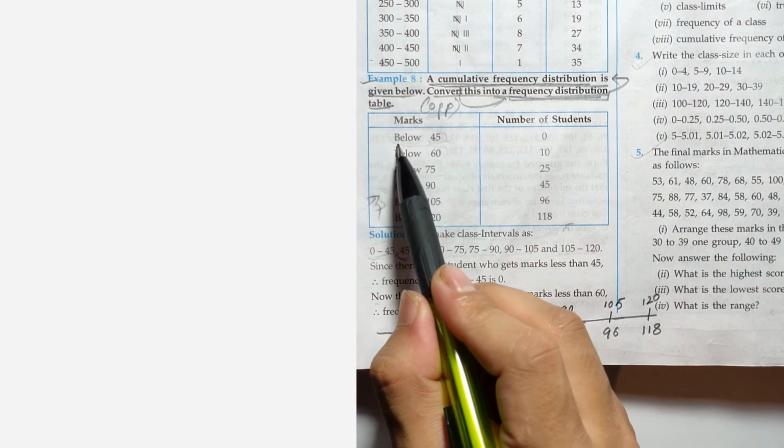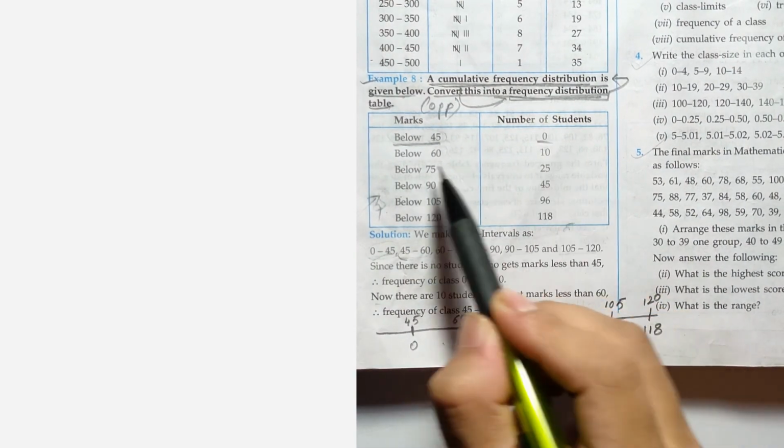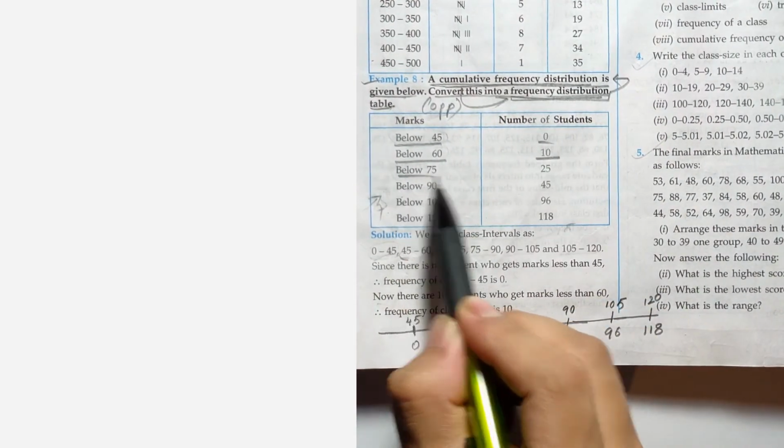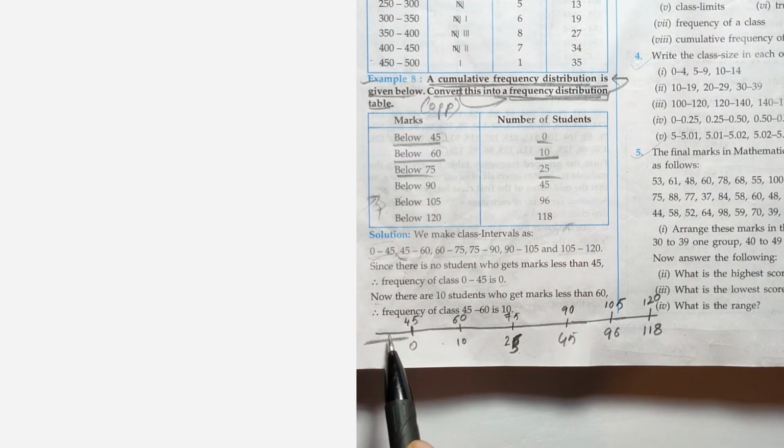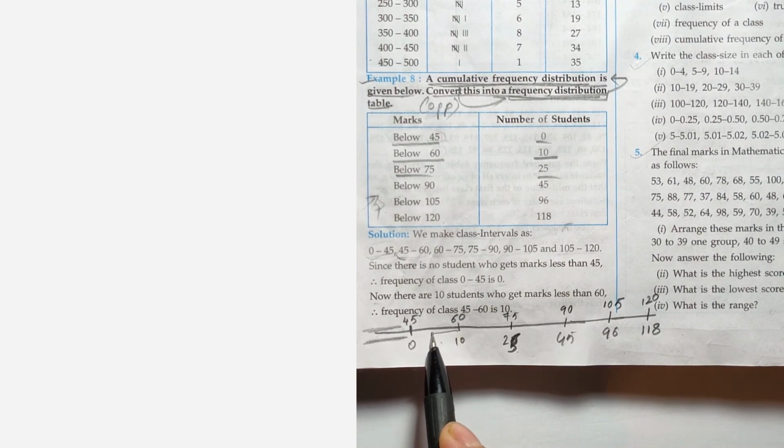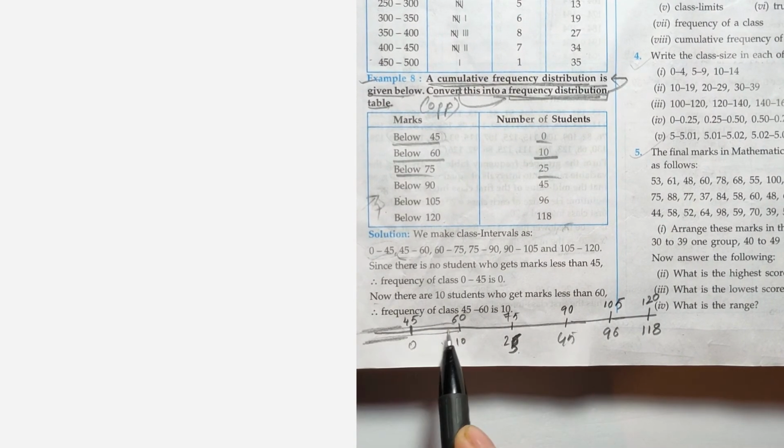So this is our table. Below 45 there is 0, below 60 there is 10, below 75, 25, and so on. So if you look at it using this diagram, below 45 means everything that is before 45, and there are no values, that is 0. Below 60 means everything including before 45, there are 10 values.